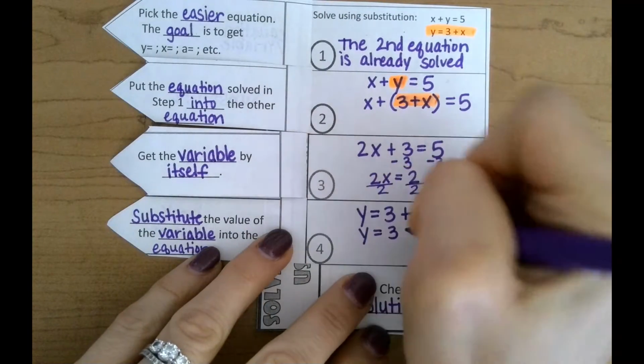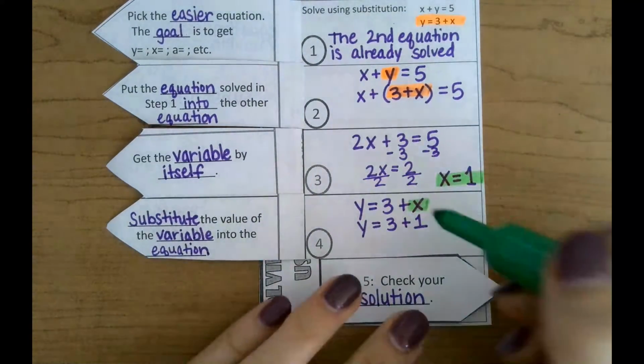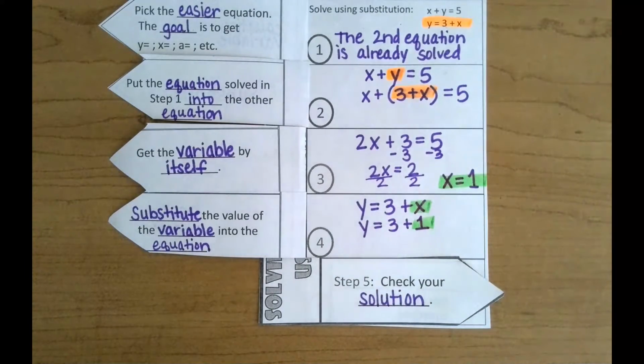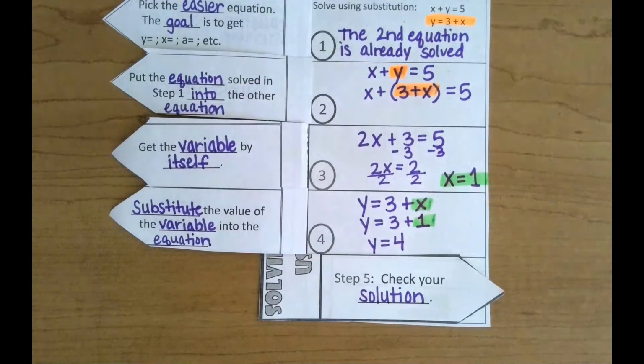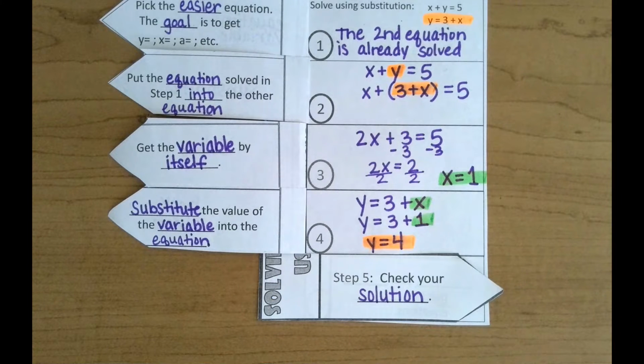So then we would put y equals 3 plus 1. Substituting for x. And then what is 3 plus 1? 4. So now we have our y value. y equals 4. And you want to use your other color for y. So now we have our solution.